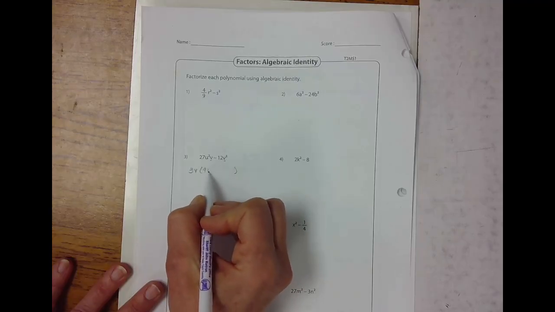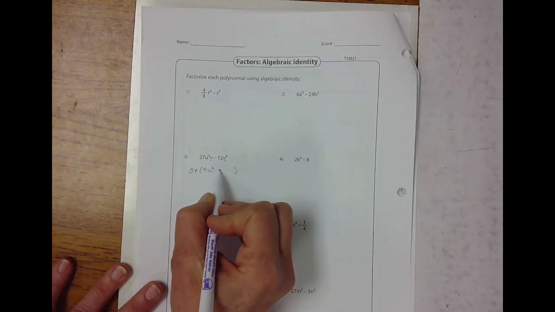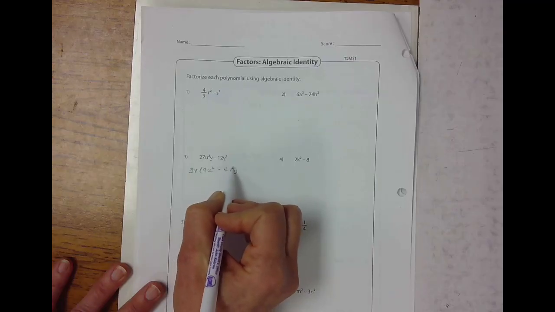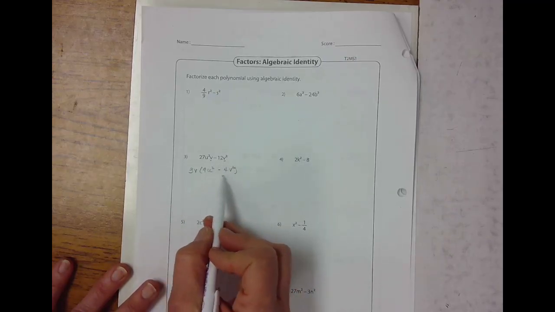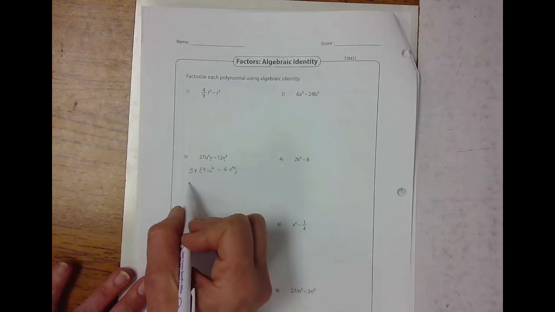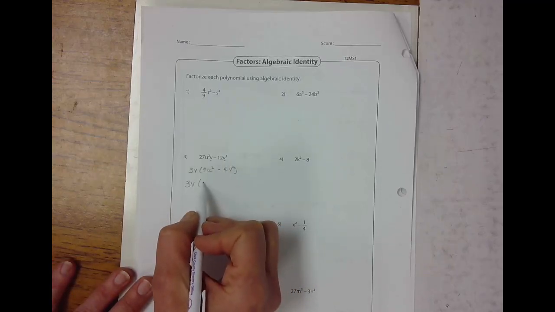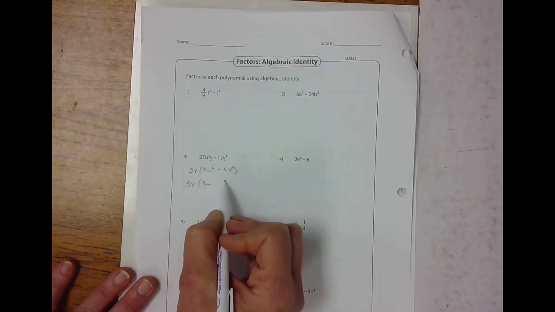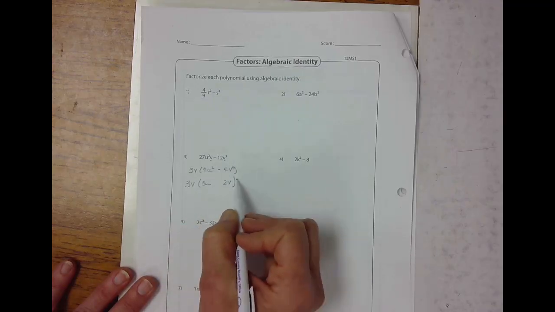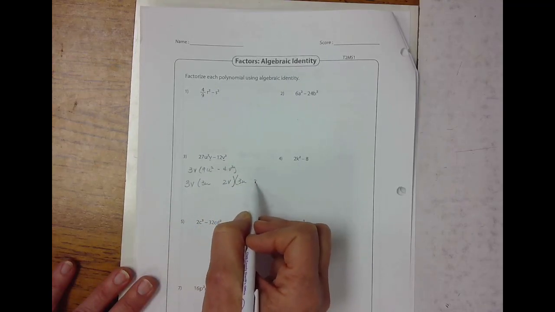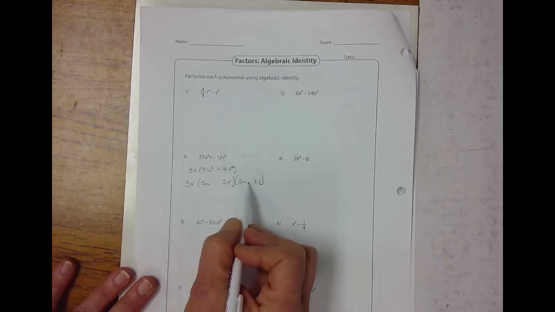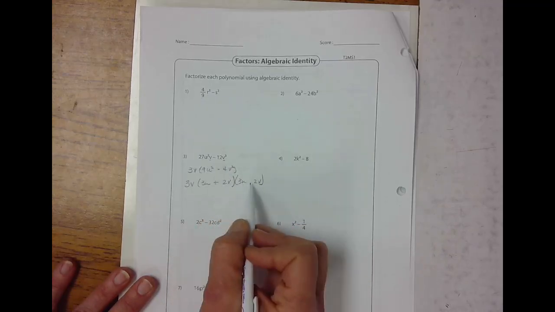So if I factor out a 3v, then I end up with 9u squared minus 4v squared. And now this is going to be my difference of two squares. So my factored form would be 3v times the square root of 9u squared, which is 3u, and then I have 2v. And then I'm going to also go 3u, 2v. But then I need to put the signs in between, which would be a positive and then a negative.